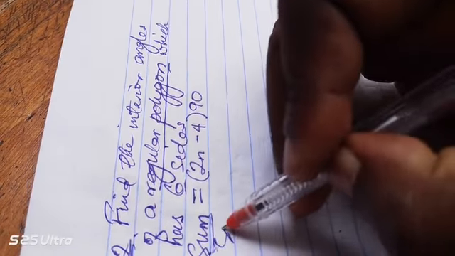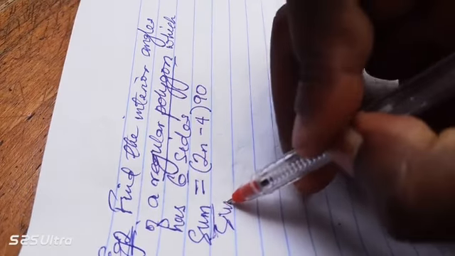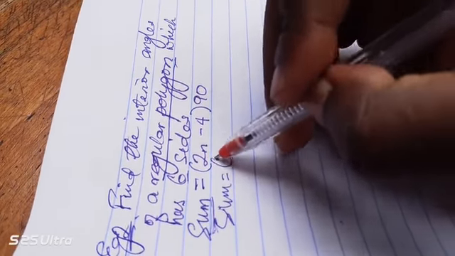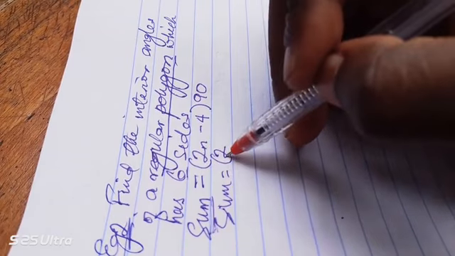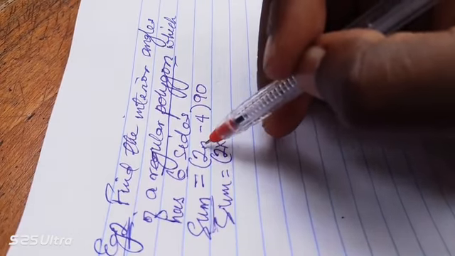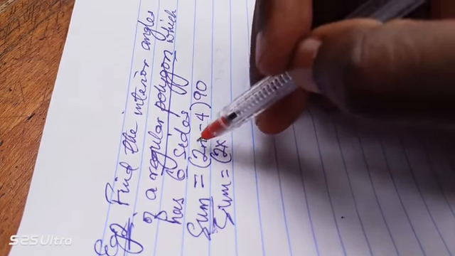Let's move on to finding the sum. Sum equals 2 times n, where n is the number of sides.